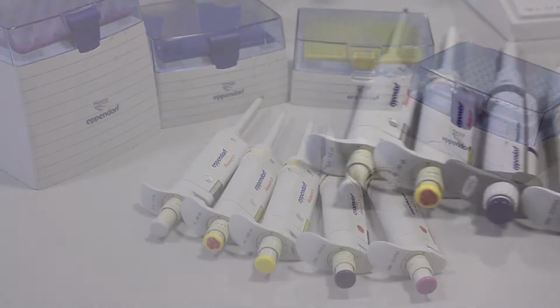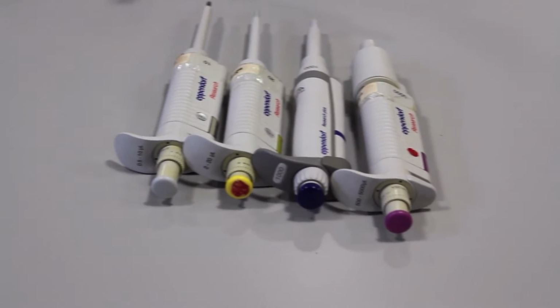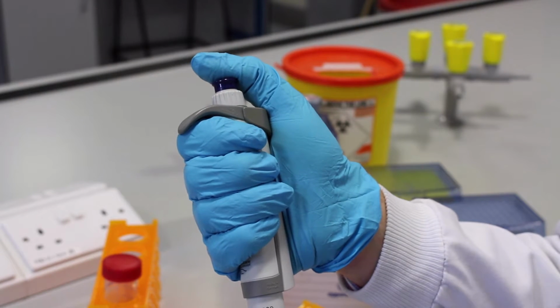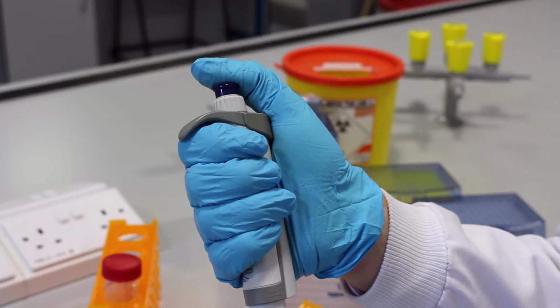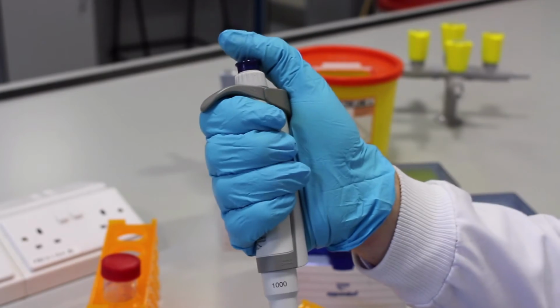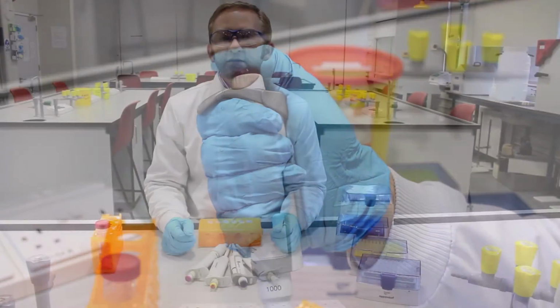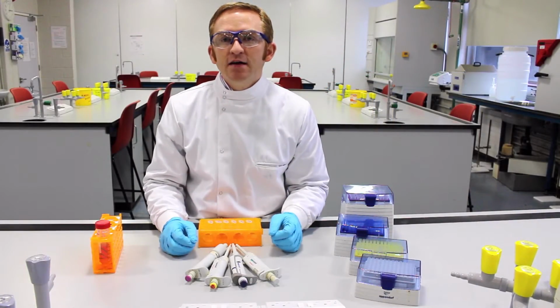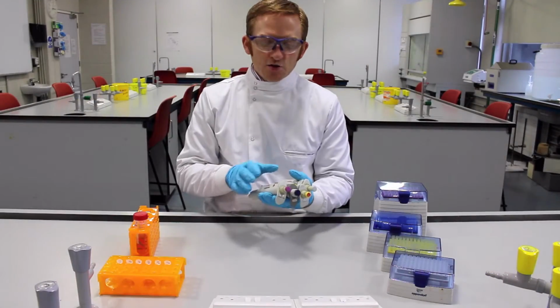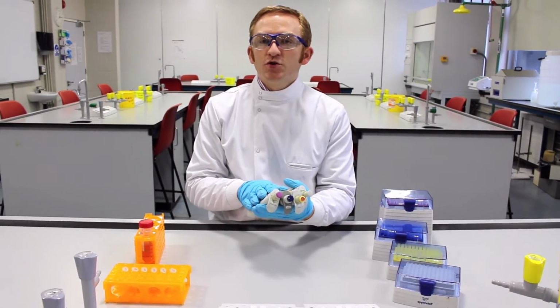And I know you've seen these and you've probably used them in some circumstances previously, but it's vital that we get the technique correct and that your understanding of selecting the right pipette is always 100%. And it's something that we're going to focus on today looking at this video. So I have 4 pipettes here that I want to show you.